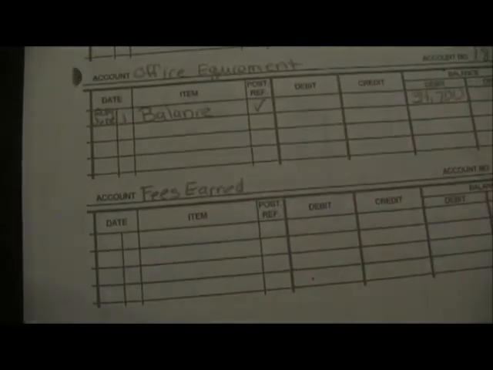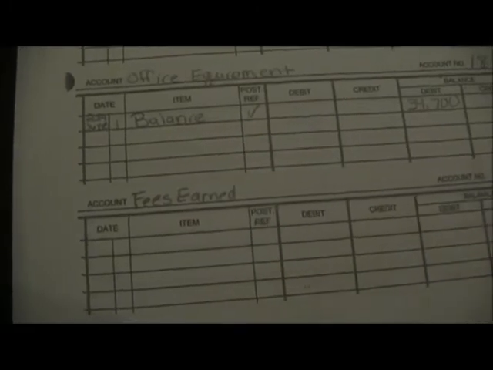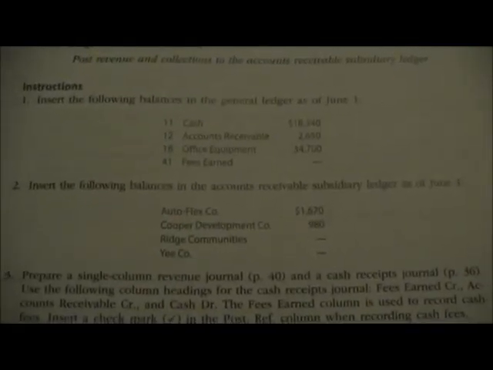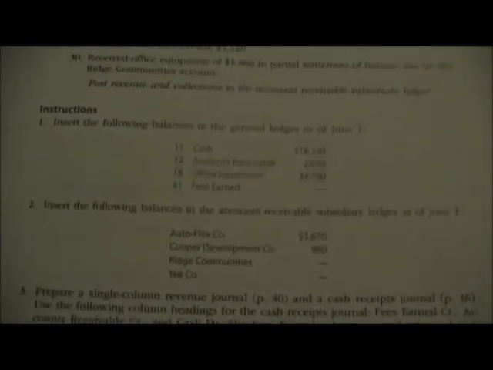Our last one is fees earned with an account number of 41. And it tells us in our book that fees earned does not have a balance, so we're not going to put anything in the lines of our account. Okay, step 2, insert the following balances in the accounts receivable subsidiary ledger.